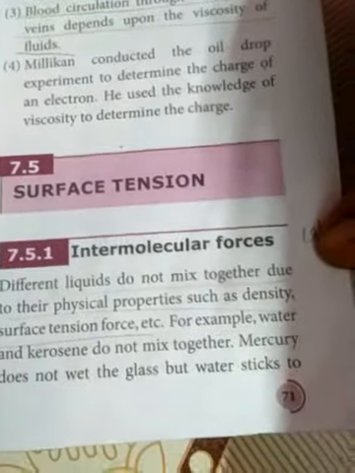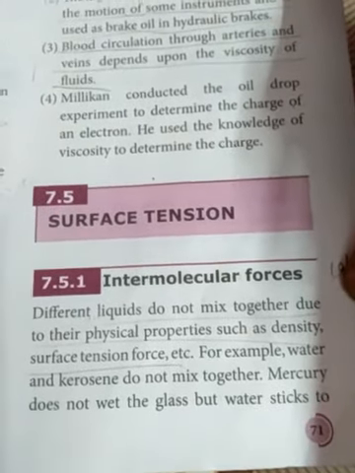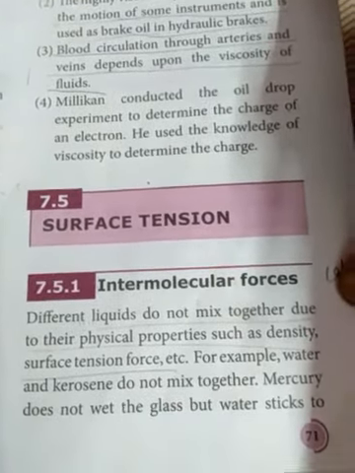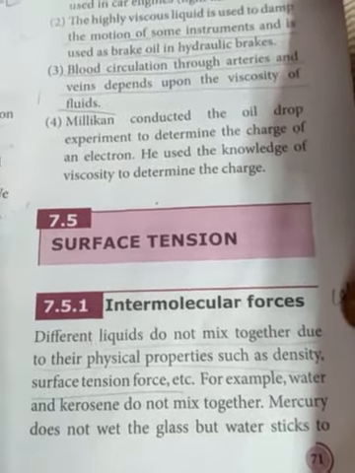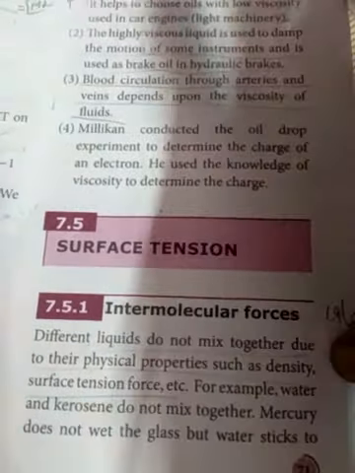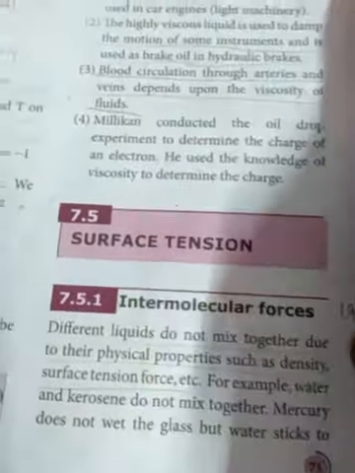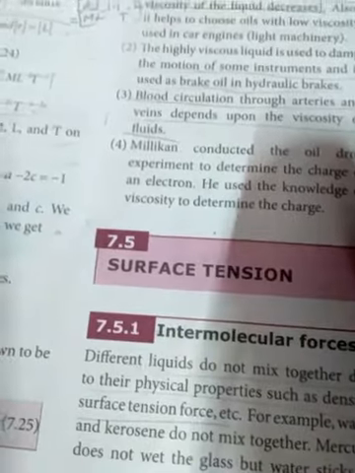So next you see intermolecular forces. Different liquids do not mix together due to physical properties such as density and surface tension force. For example, you take kerosene oil and water. When water is added, it does not mix. The water stays with the kerosene, but they are not mixed together.